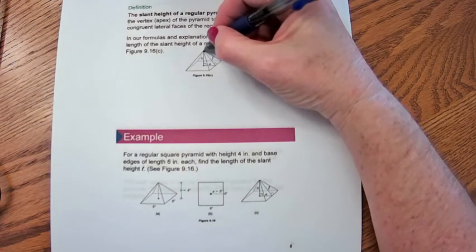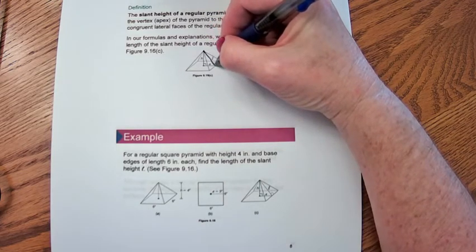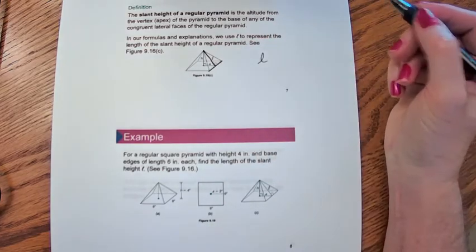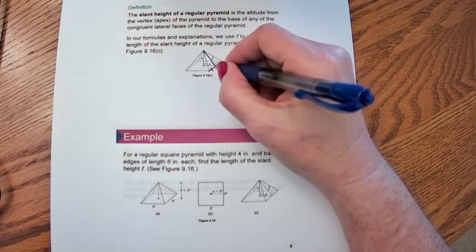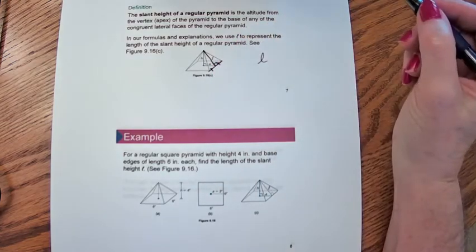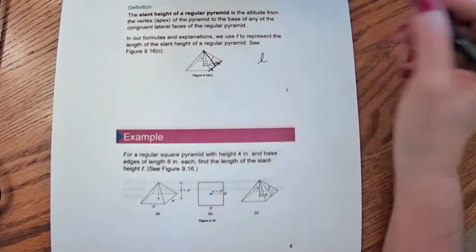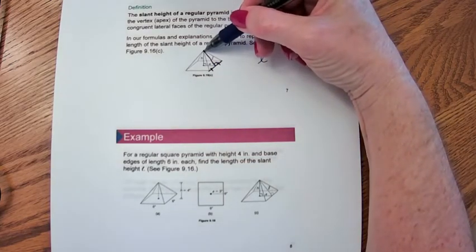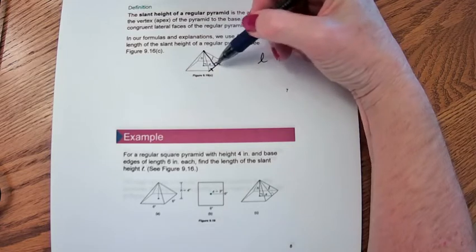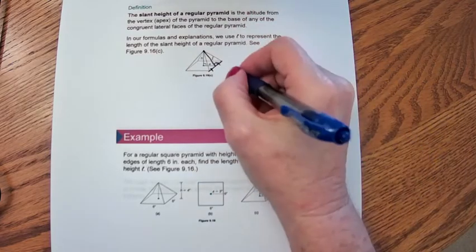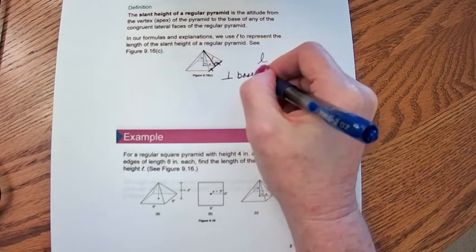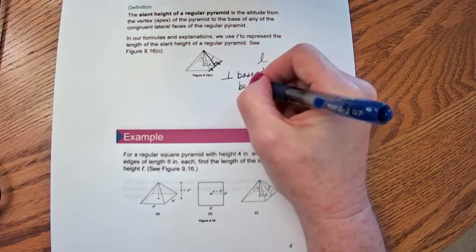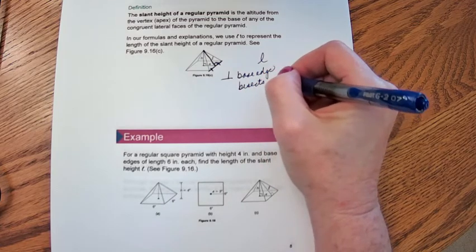Slant height is the measurement from the vertex perpendicular to the base edge, and it also bisects the base edge.